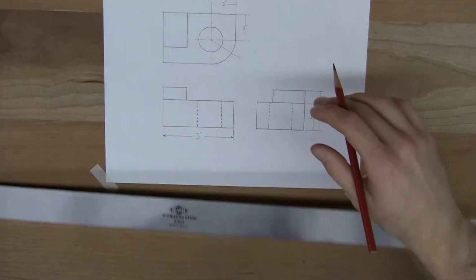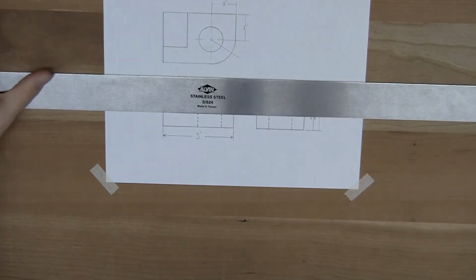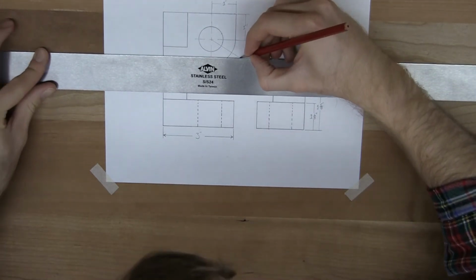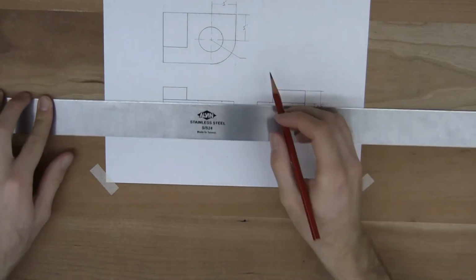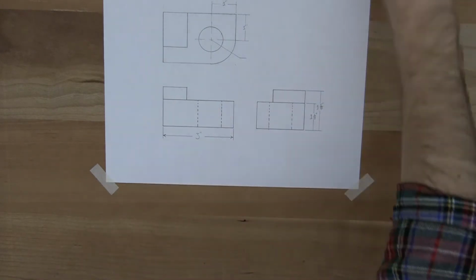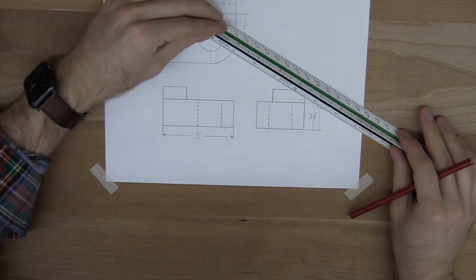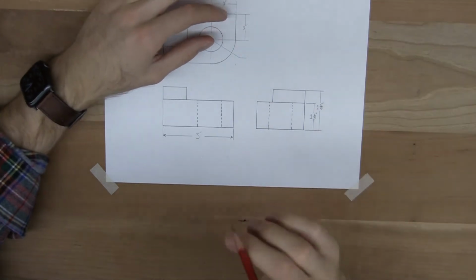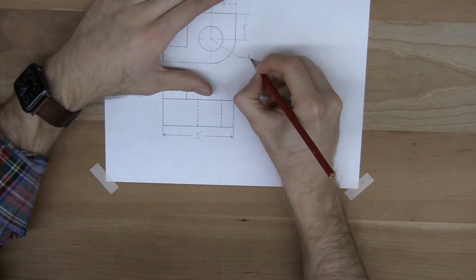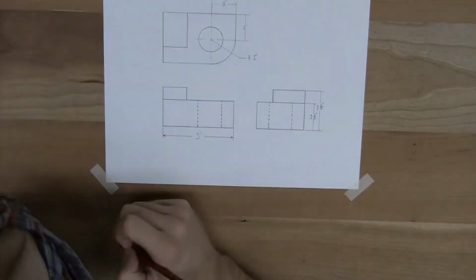At the end of that line, whoa, just marked my paper. At the end of that line, I'm going to draw a little horizontal line to lead into my dimension. I'll add the number first, so I can look at it. The radius is 1 inch. So on here, I'm going to write R 1 inch.